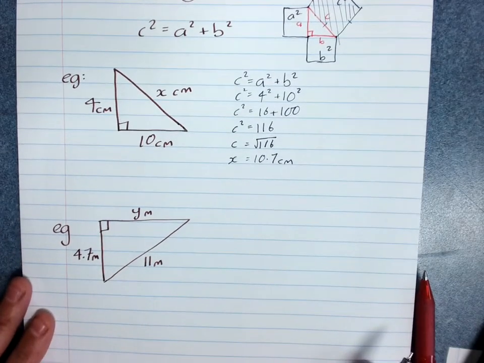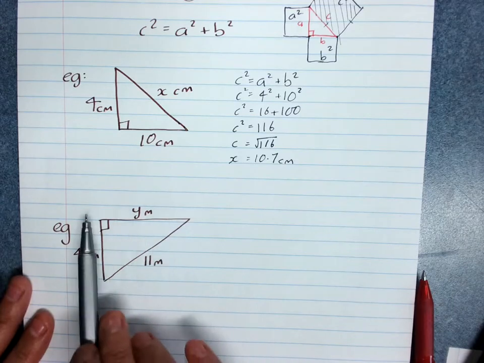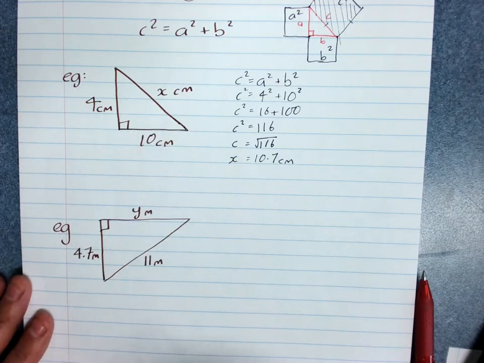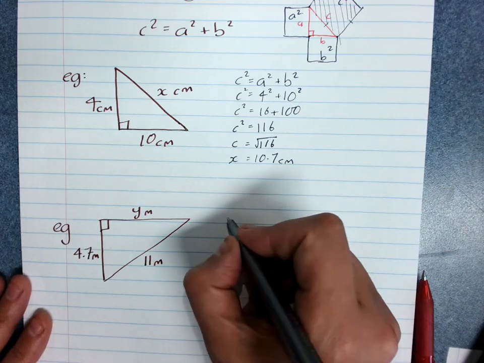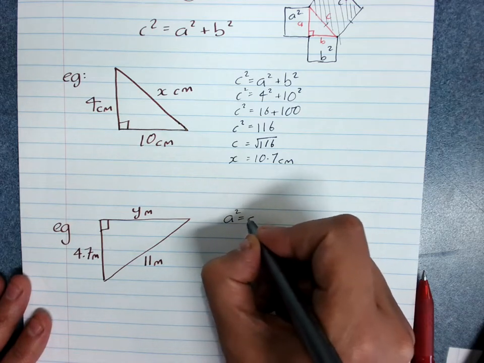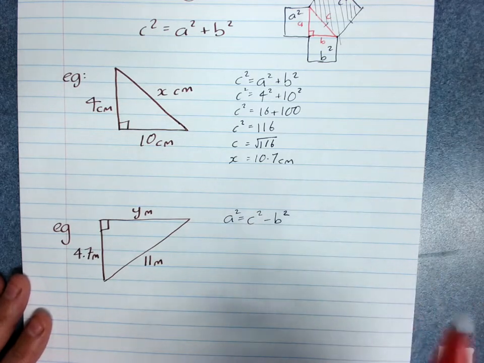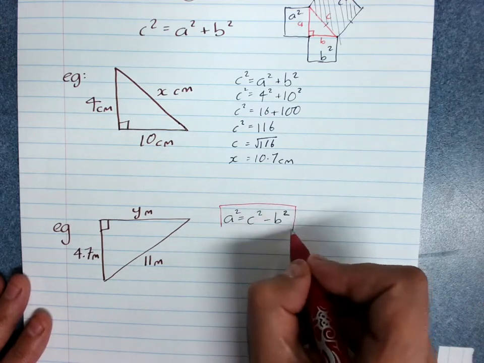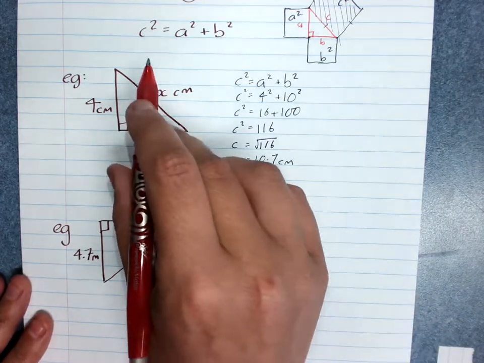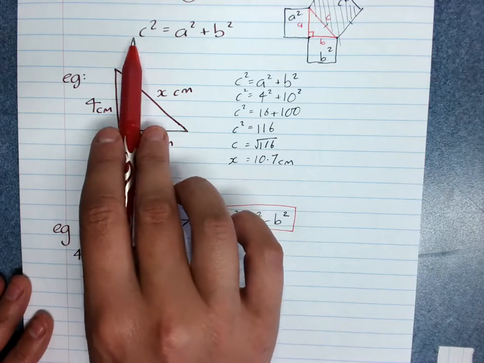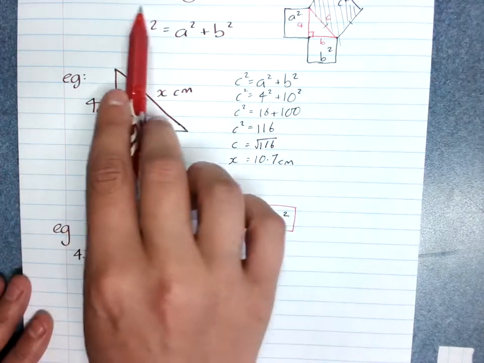If you're using Pythagoras' theorem to find a shorter side, you can write it exactly like that and rearrange, or you can use the short side formula, which is A squared equals C squared minus B squared. So this formula works for finding the shorter sides. This formula always works for anything. Anytime you're problem solving with Pythagoras and you're not sure, go back to this one.